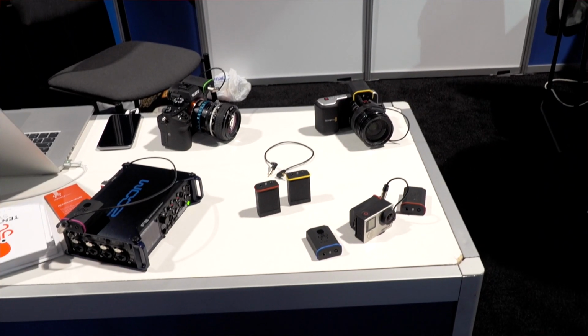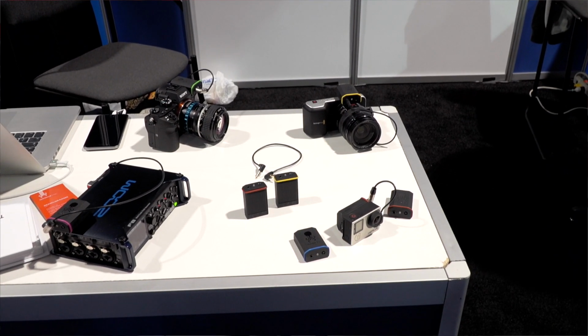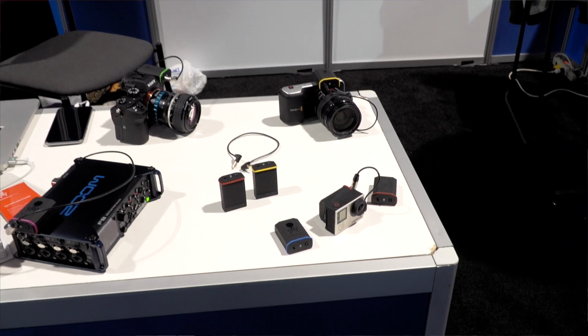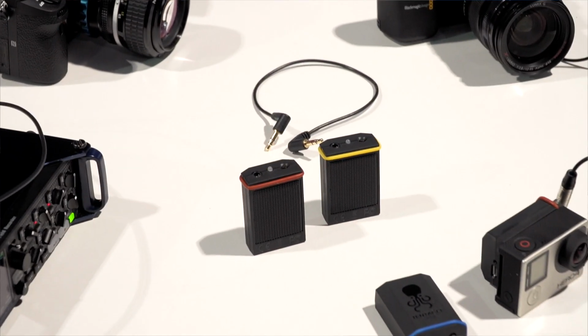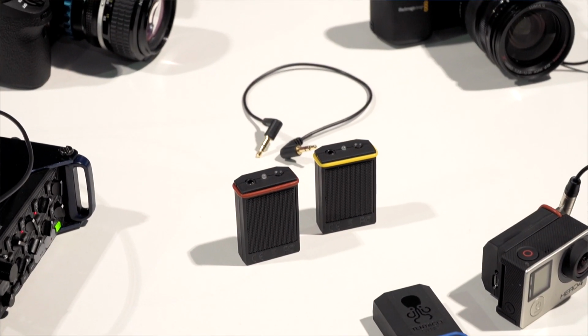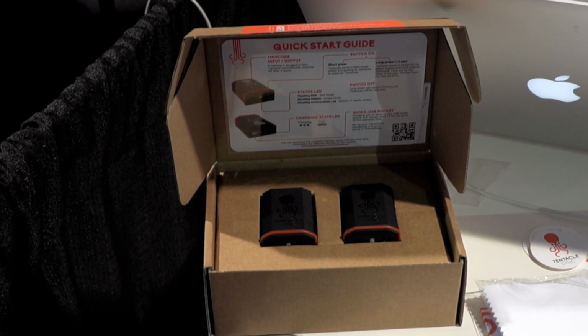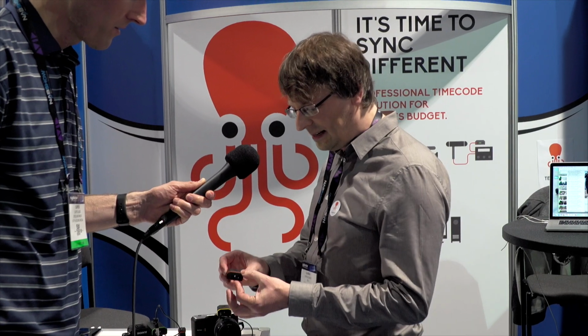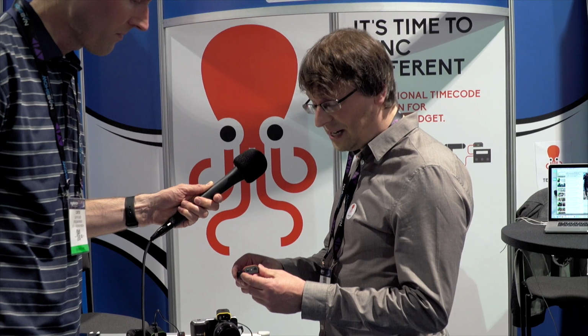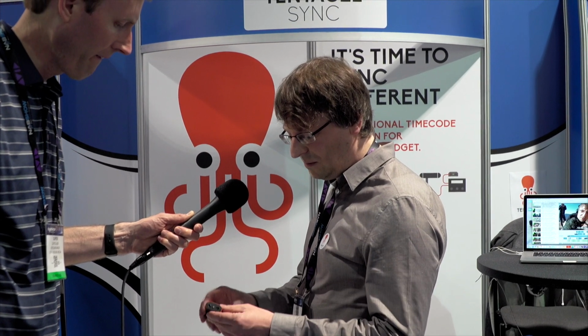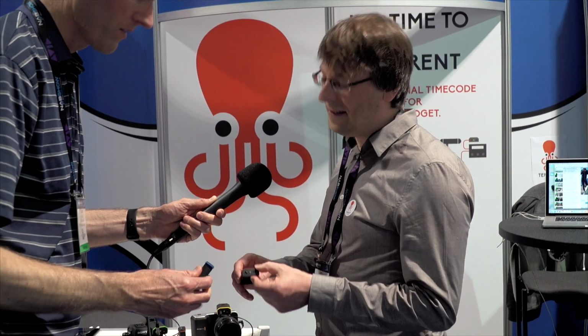Tentacle Sync is basically a solution for syncing audio and video material with timecode, and it consists of hardware. This is the hardware we are selling. It's a timecode generator, a really small, lightweight, tiny thing, and a timecode generator is something like a super precise clock.